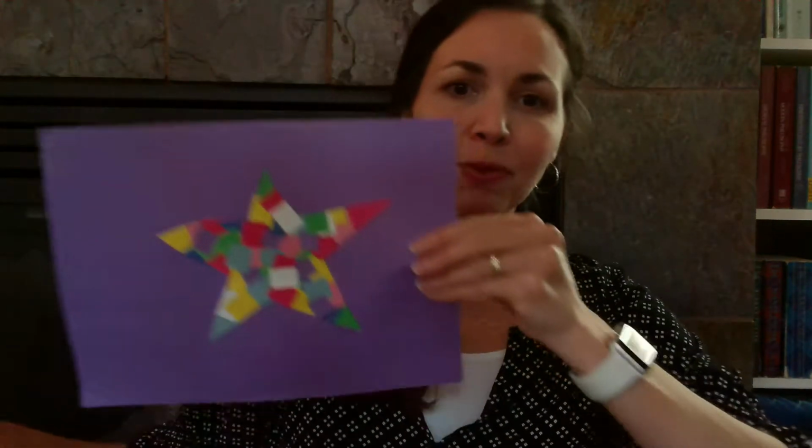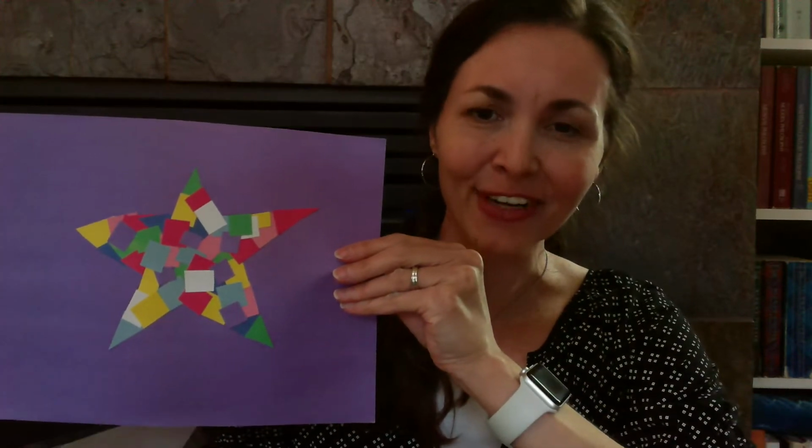The sample craft I have is a mosaic art project. Here's the one I made for this box. And here is a laminated list of all the materials and a step-by-step guide for this project.